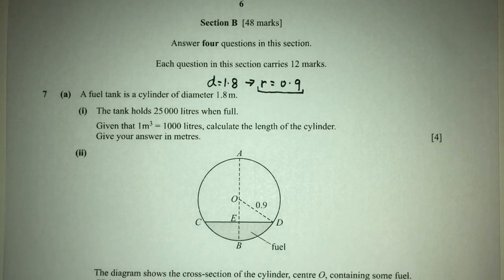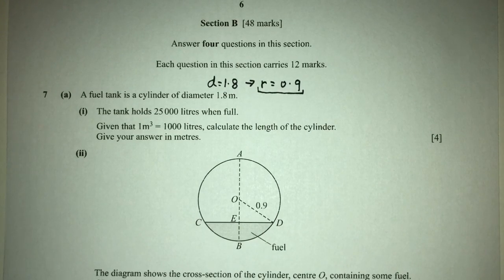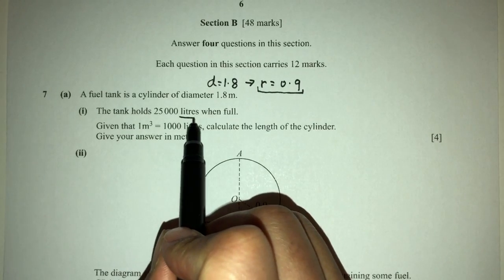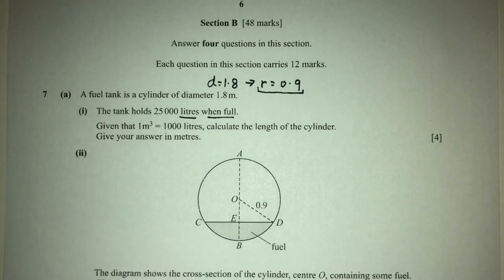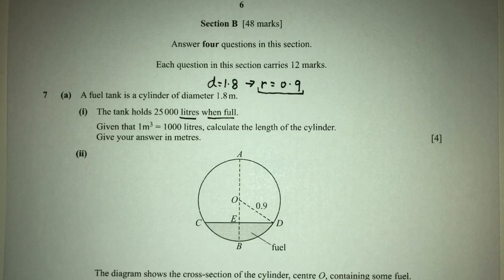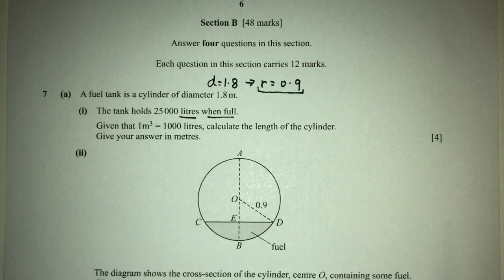Now part 1. The tank holds 25,000 liters when full. Okay, so that's something that we are given. Given that 1 meter cubed is equal to 1,000 liters. Okay, so calculate the length of the cylinder, give your answer in meters. Okay, so let's find that out.